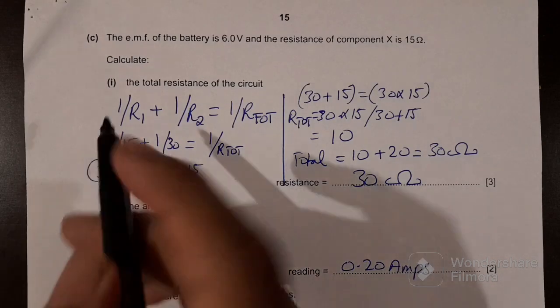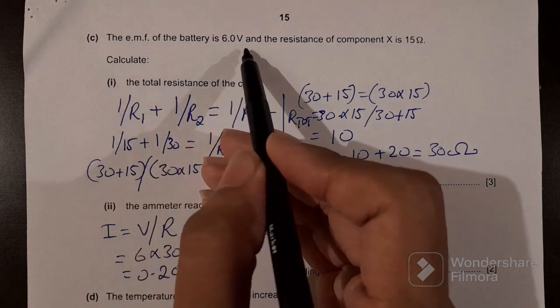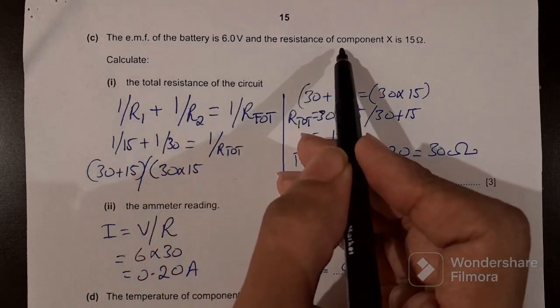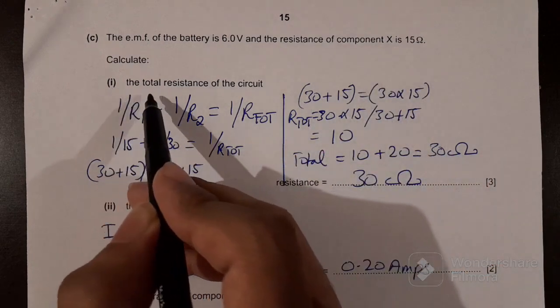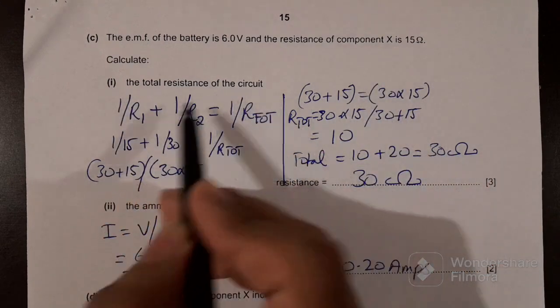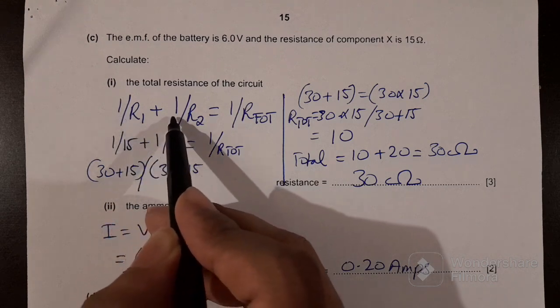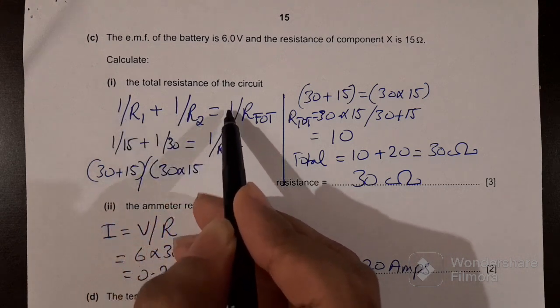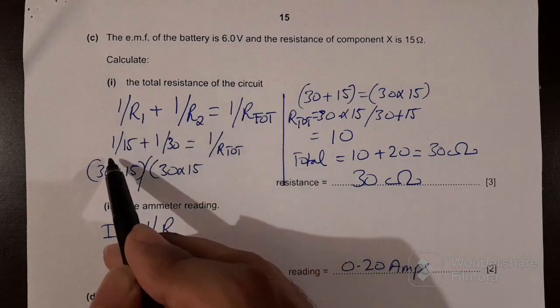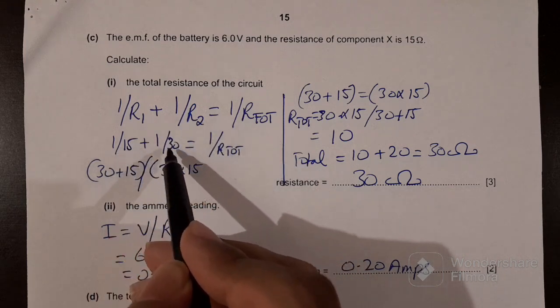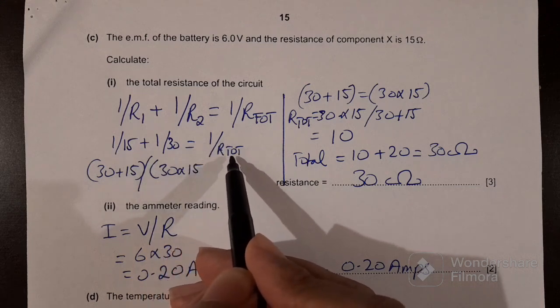Question C states the EMF of the battery is 6 volts and the resistance of component X is 15 ohms. Calculate part 1, the total resistance of the circuit. So 1 divided by R1 plus 1 divided by R2 is equal to 1 divided by R total. So 1 divided by 15 plus 1 over 30 is equal to 1 divided by R total.